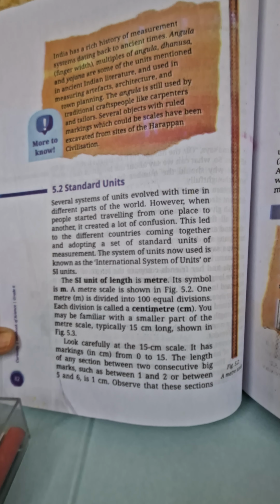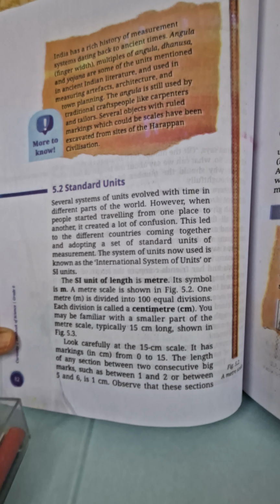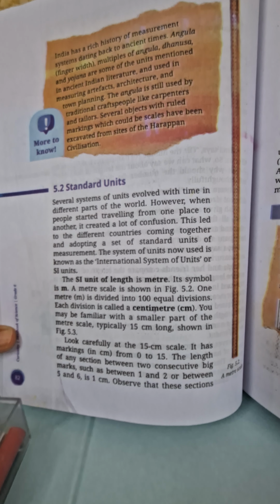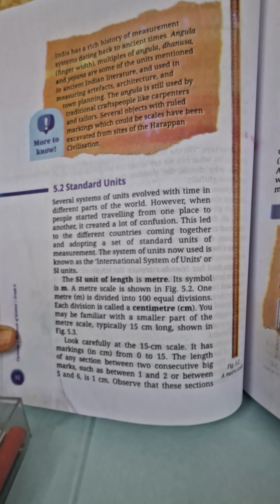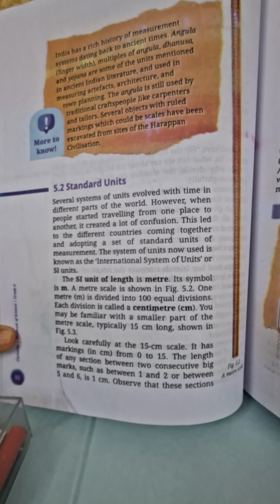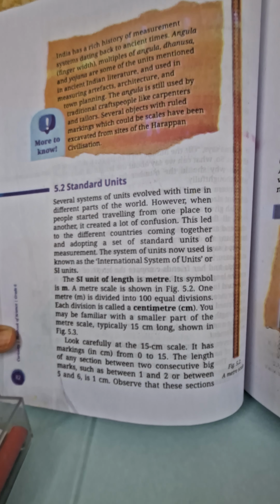So for every base unit we are using prefixes in order to make measurements easier. This we have done even in maths, and the conversion comes even in physics. So you have to remember the base unit, and then every 10 we keep on increasing, like deca, hecto, kilo, and the lower units deci, centi, milli.